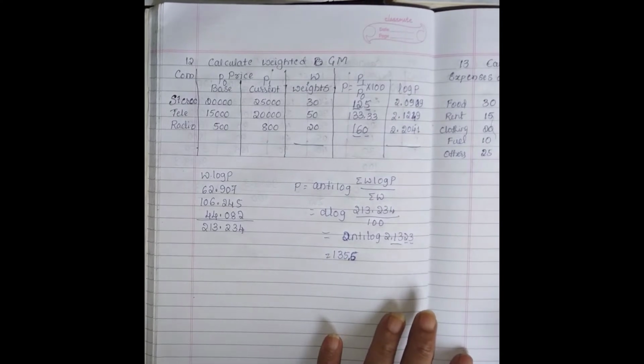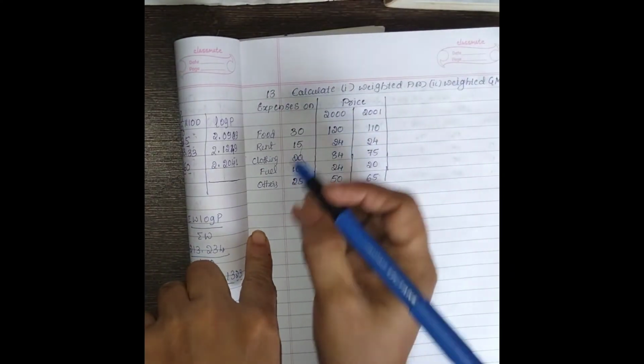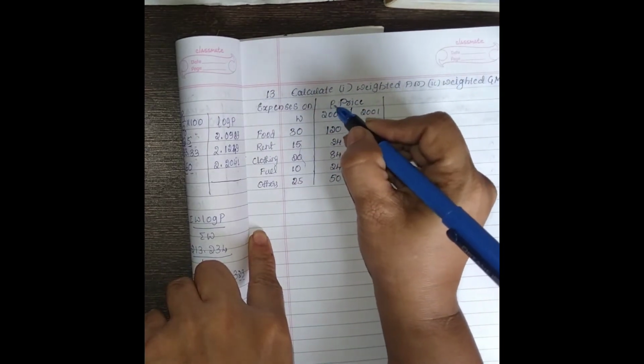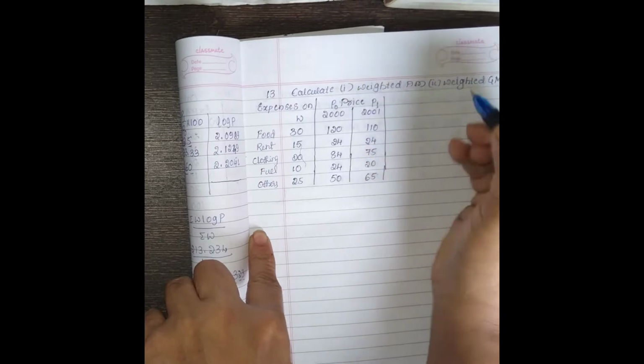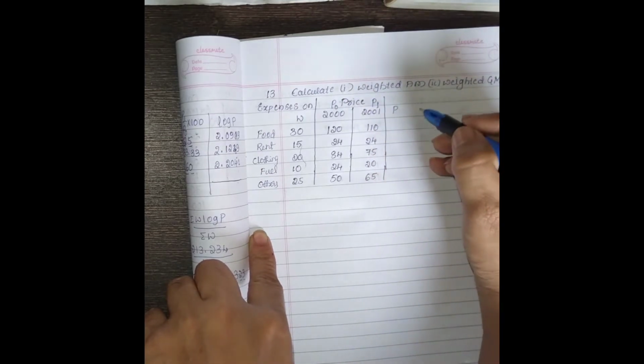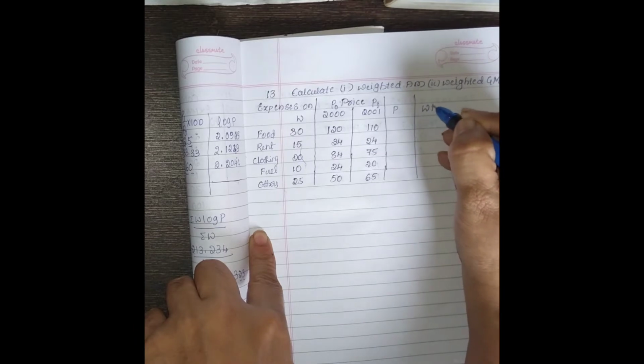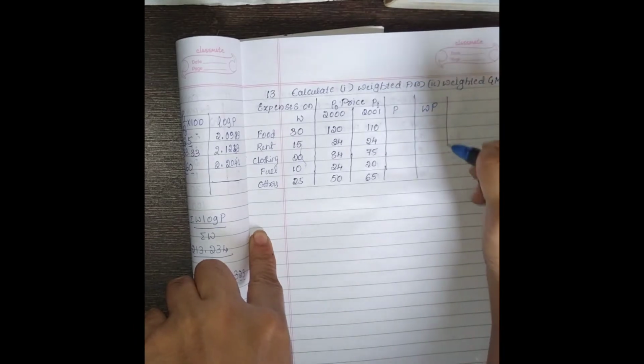135.6 is the answer. This is the 12th question. Then the 13th is the arithmetic mean and geometric mean. That is the same question. Here you have to take it as W, and the price as P0 and this one as P1. Then you have to calculate P, then W into P for the arithmetic mean.